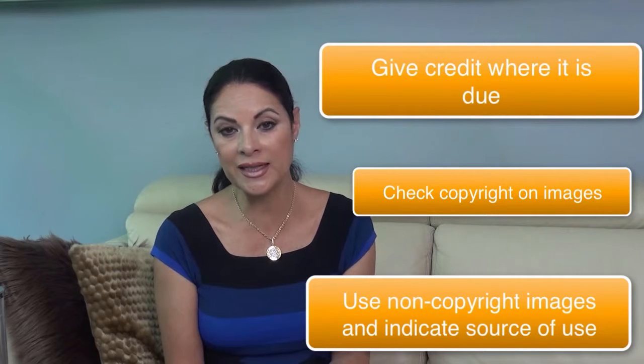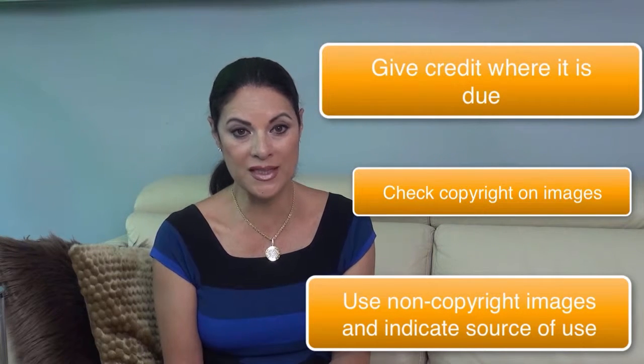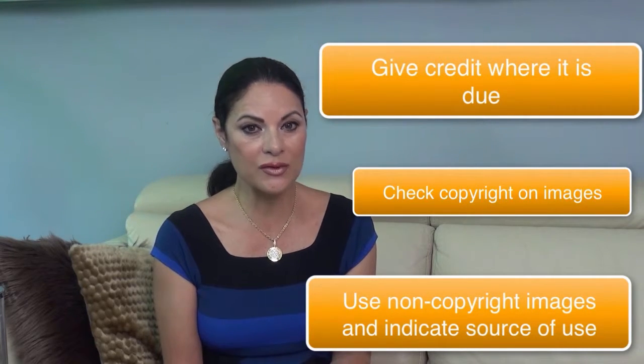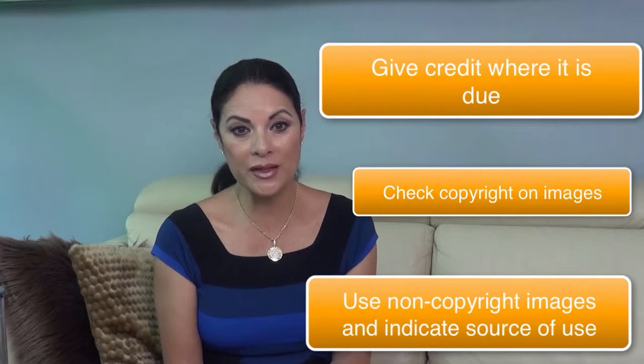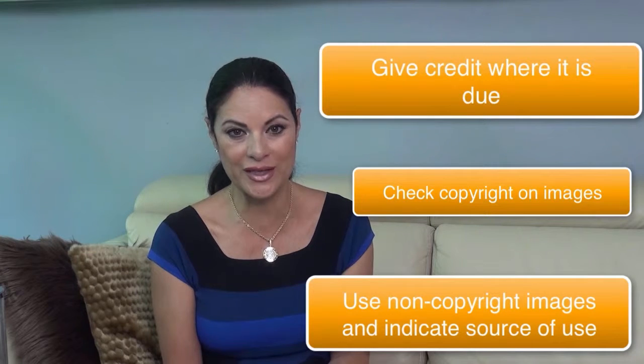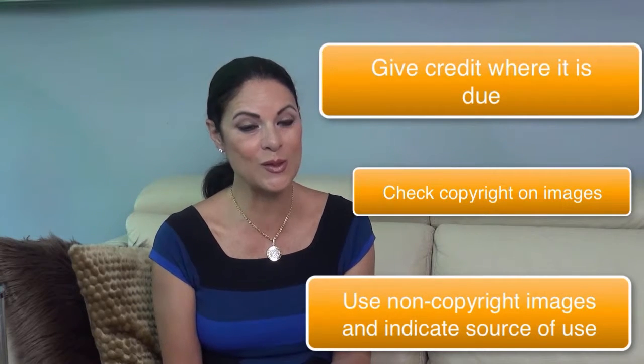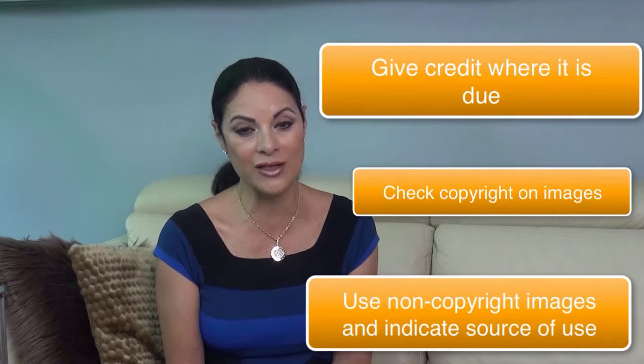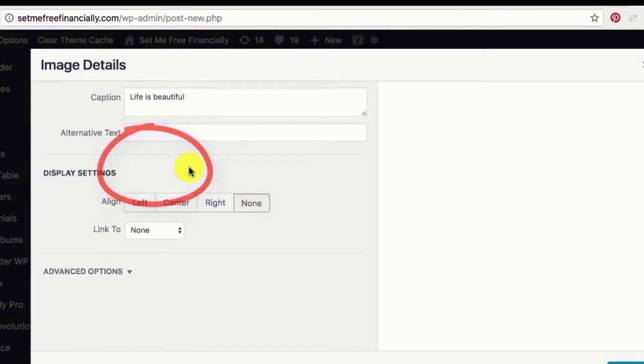You can also link images to other websites. Just a word of caution. If you are borrowing photos from the internet, make sure that they're not subject to copyright. Ethically, it's also very important to give credit to wherever you have picked the images, even if they are not subject to any copyright.